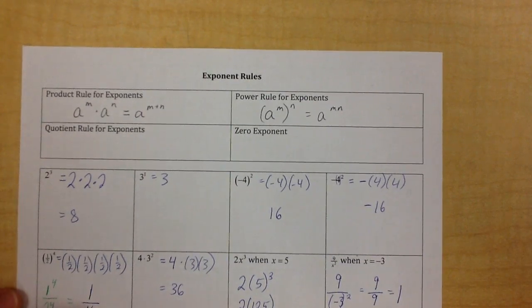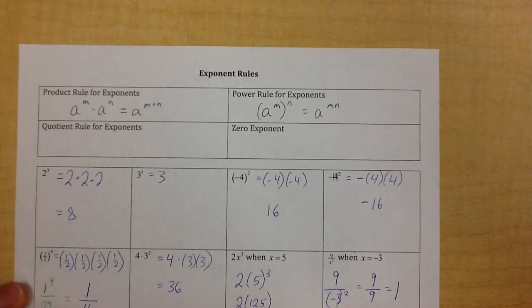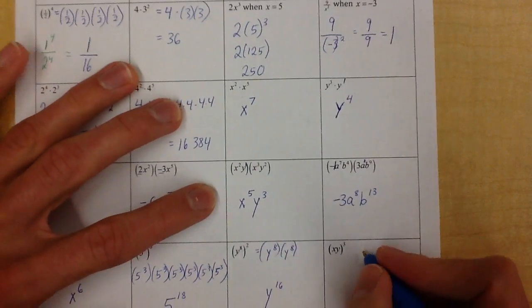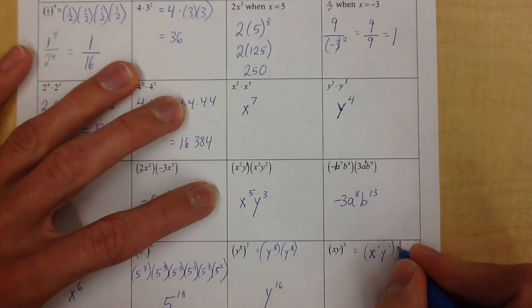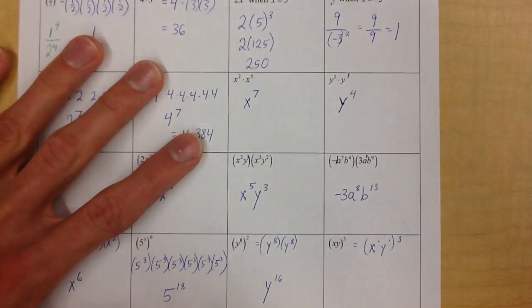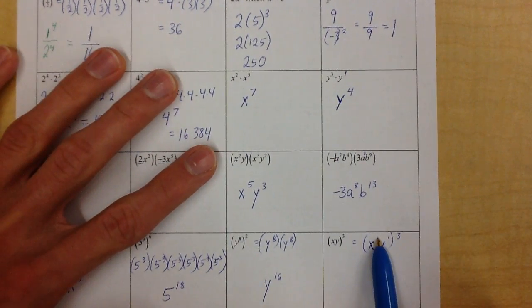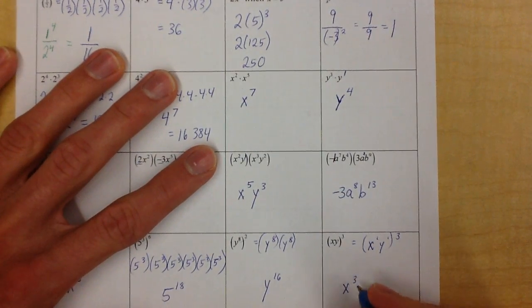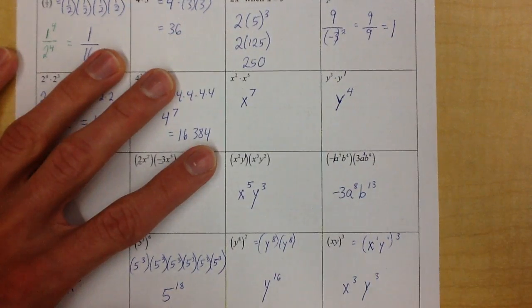All right, so the next problem looks a little different, but that's okay. Here's what we really have. I'm going to write one extra step on this next problem. We have x to the first and y to the first, and it's to the third power. Now, what we just wrote up at the top applies, but it's going to be a little different because now we have an x and a y. But don't panic. 1 times 3. We have x to the first times 3. Well, that's x to the 3. We have y to the first times 3, and we multiply those together as well, and it gives us this.